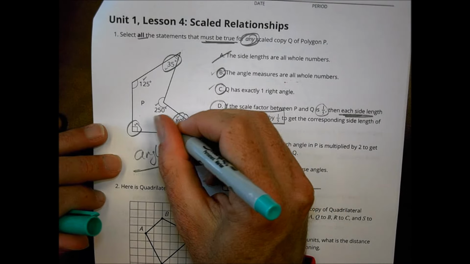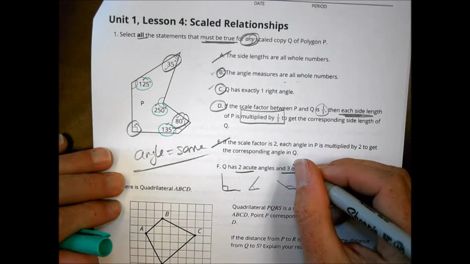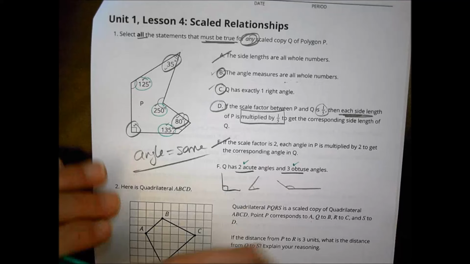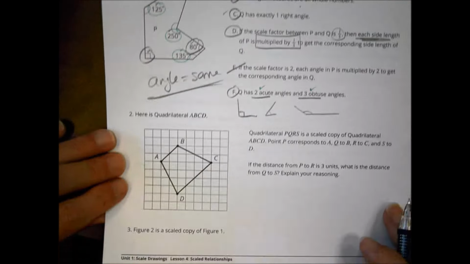And then I have a 135, a 250, and 125. Those are obtuse. So I have 3 obtuse, 2 acute. So we would agree with that statement and say, yes, that is going to be true. Because again, the angles will stay the same. Let's look at number 2.